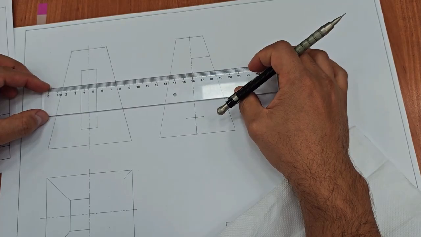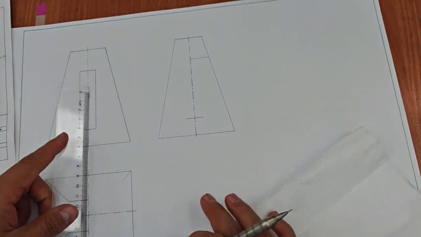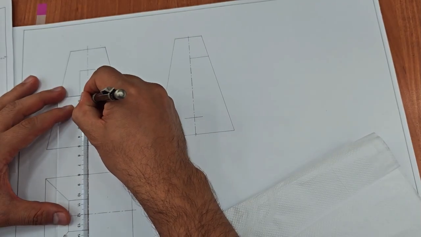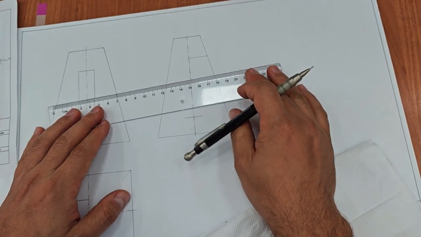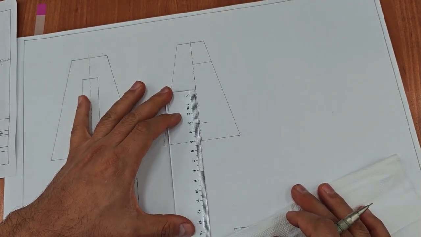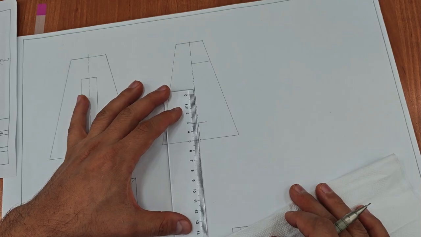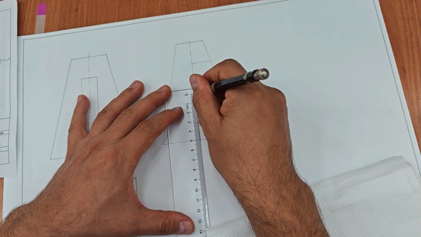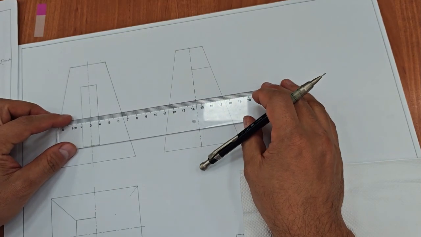So again we can measure here also 50 millimeter. Just a small mark, and then 50 from the bottom. Then we can connect.